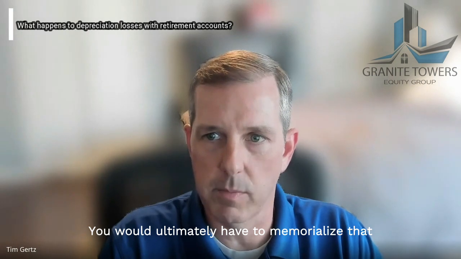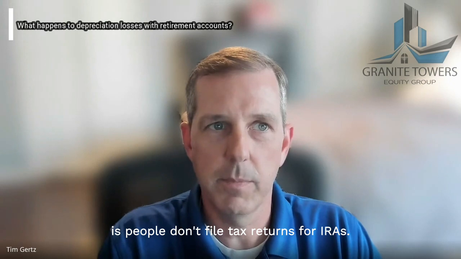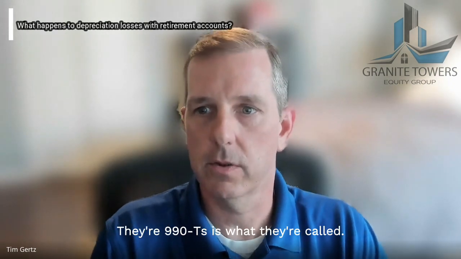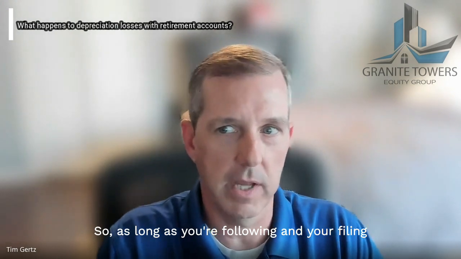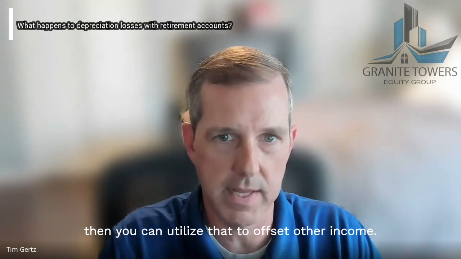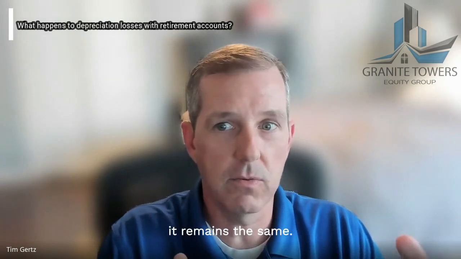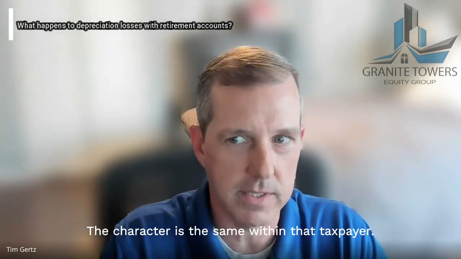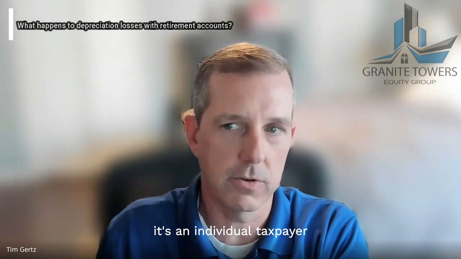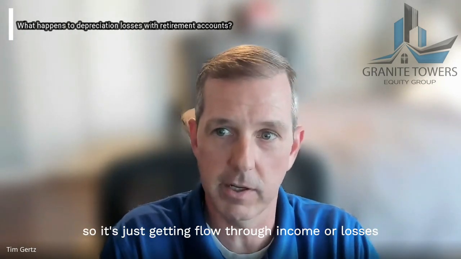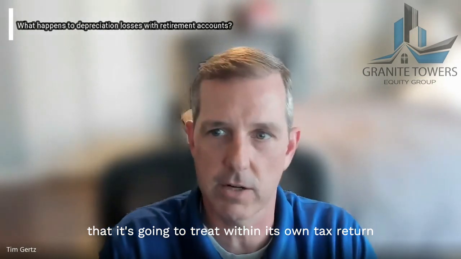You would ultimately have to memorialize that. So one of the things that doesn't happen a lot is people don't file tax returns for IRAs. They're 990-Ts is what they're called. So as long as you're following and you're filing, then you can utilize that to offset other income. But yes, essentially, it remains the same. The character is the same within that taxpayer. Like I said, it's an individual taxpayer, so it's just getting flow through income or losses that it's going to treat within its own tax return accordingly.